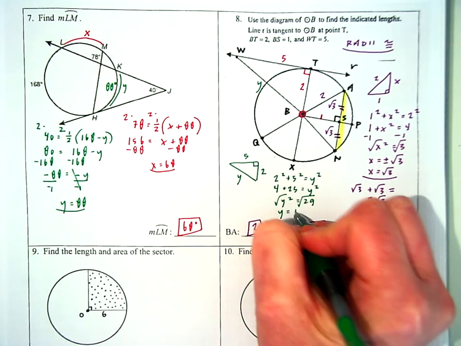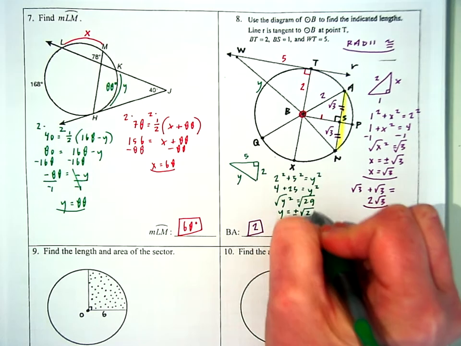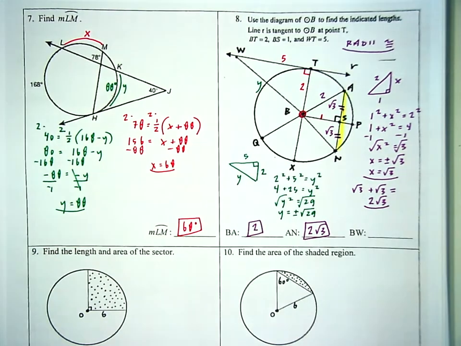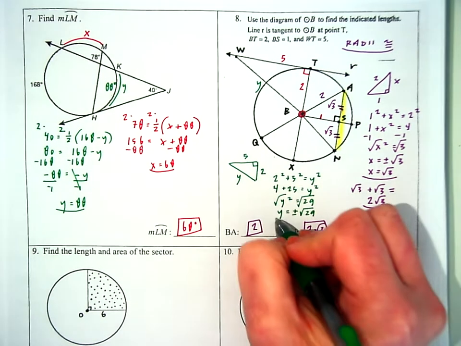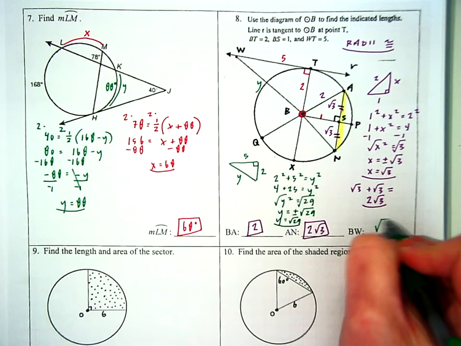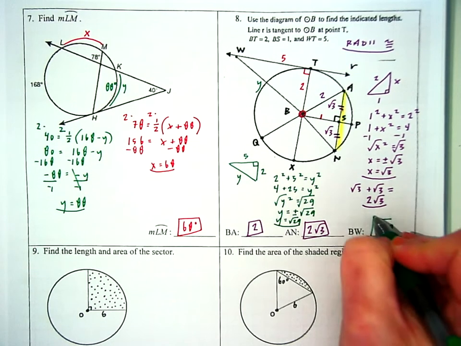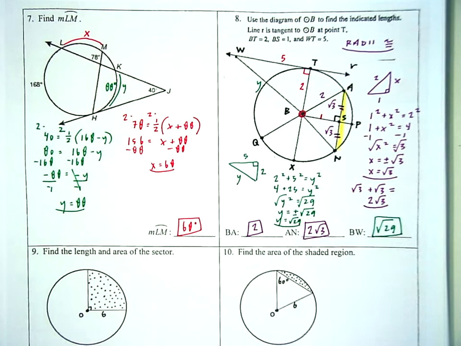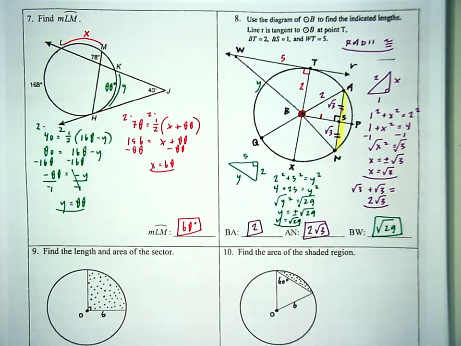Take the square root of each side. Right, 29 is prime. I'm not going to be able to simplify that further. So I just get plus or minus the square root of 29. Algebraically, I got the 2 answers, but I'm only interested in the one that works, which is the positive square root of 29.